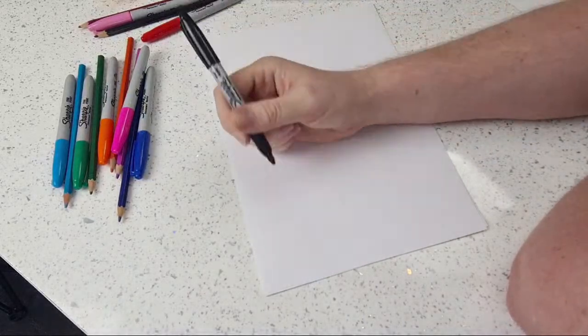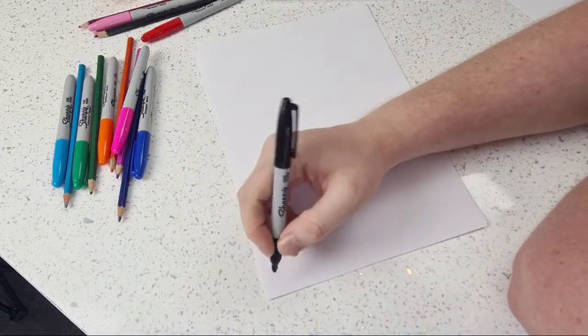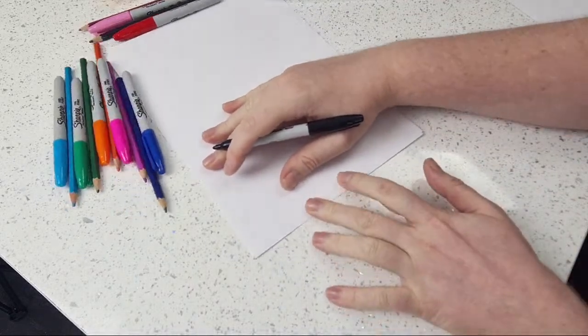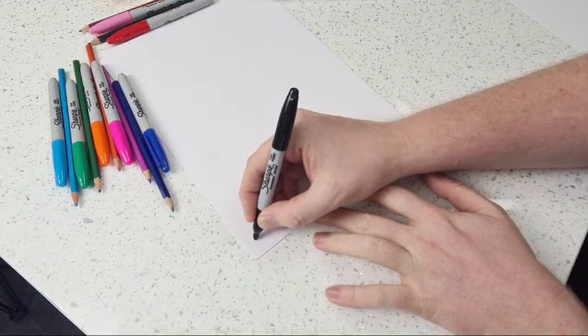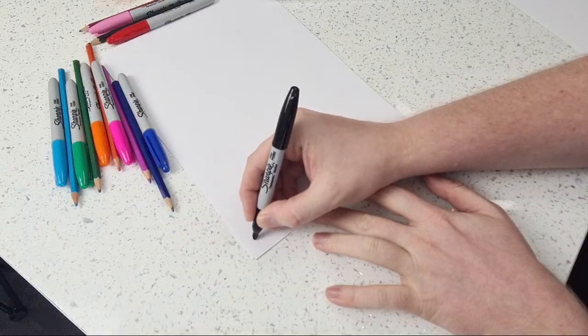So right, we're going to start in the bottom corner. I'm going to be doing this diagonally. We start off with a little shape. I'm going to leave a little bit of a border.